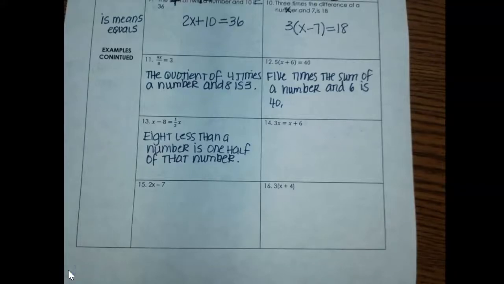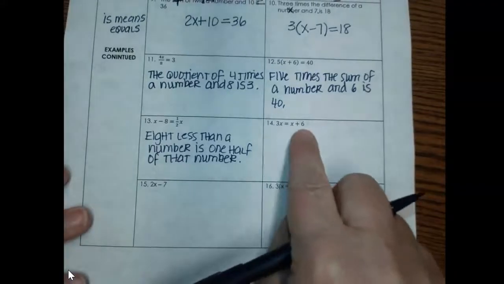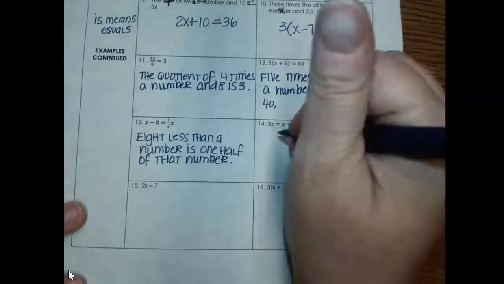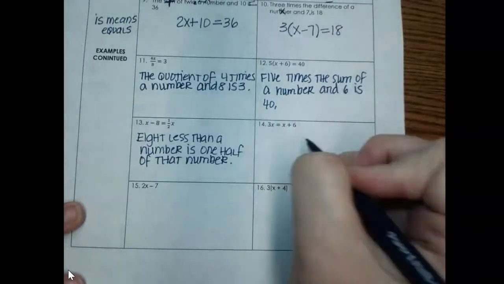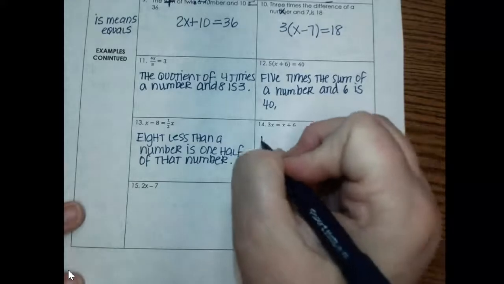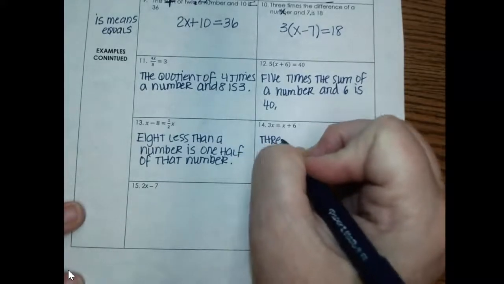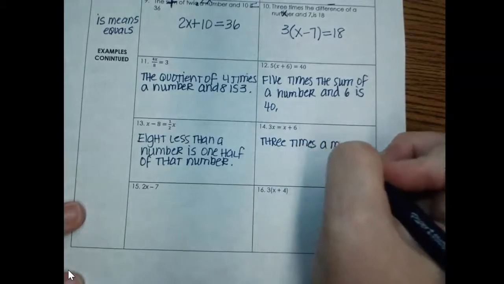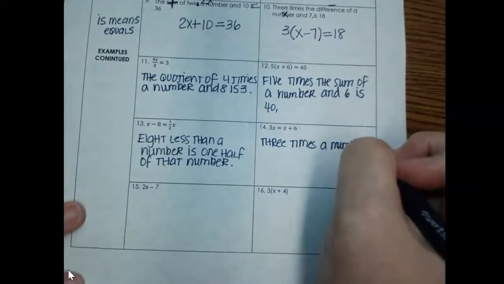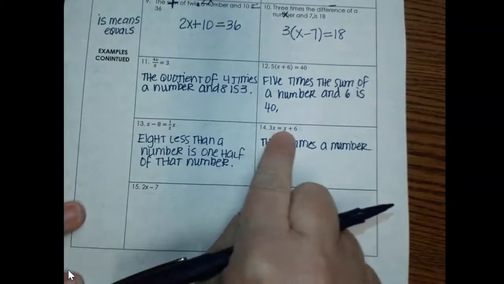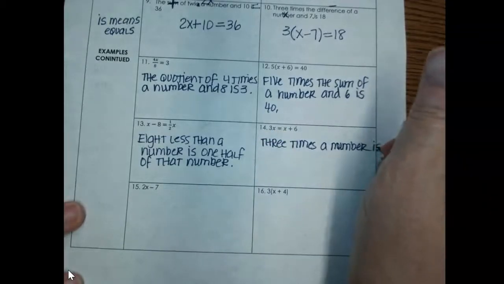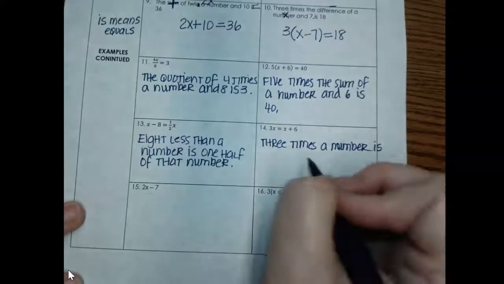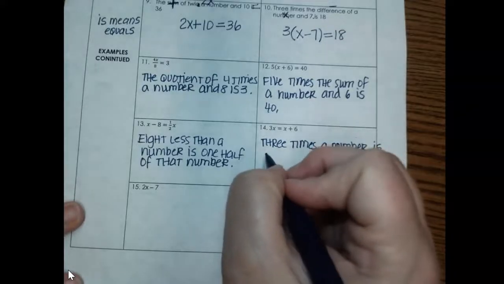All right, so there's a couple ways we could write this. I'm going to just follow the order in which it's written right here when I write it. So we have the product of 3 and a number, or 3 times the number. And let's write that. 3 times the number. Okay, that's the left. You have an equal sign, so that's the word is. The sum of a number and 6 is what?